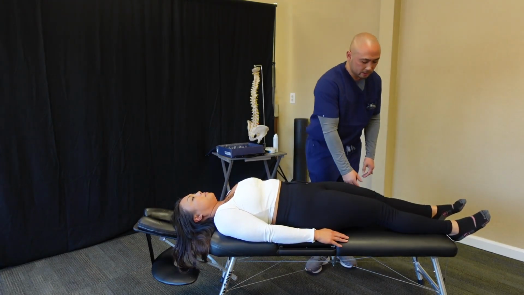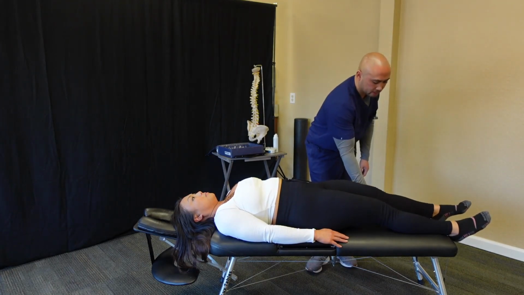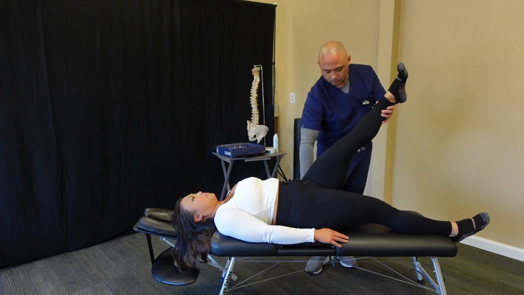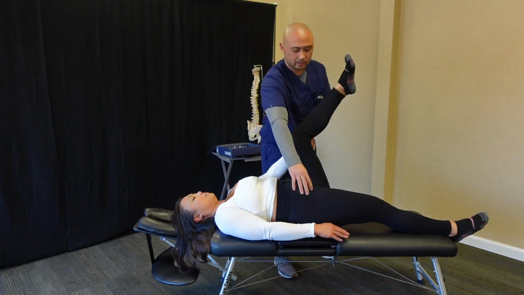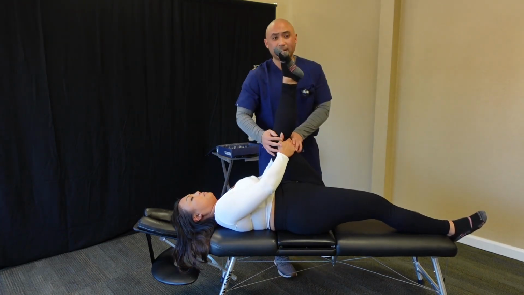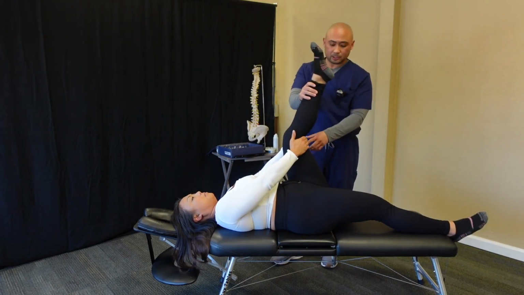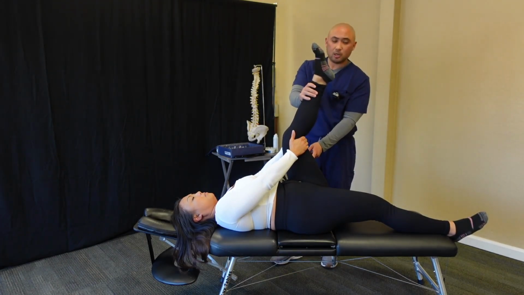One thing we're going to do as well is a straight leg raise. You're going to bend the knee a little bit, help guide that with both hands. Good. Right now, the tissues have some slack because she's not bending that knee. You might feel some stretch on the hamstring.